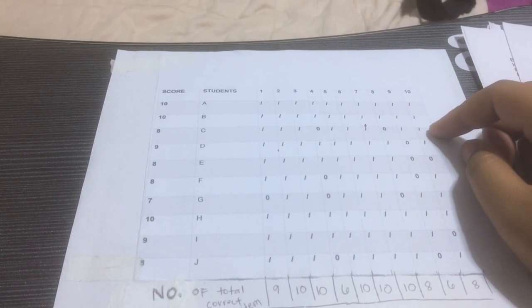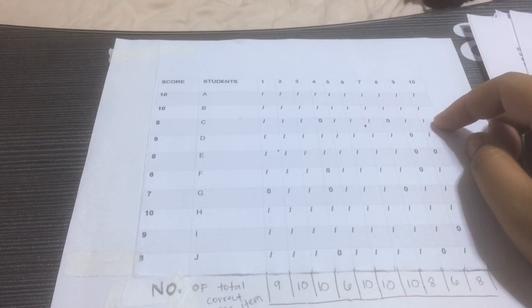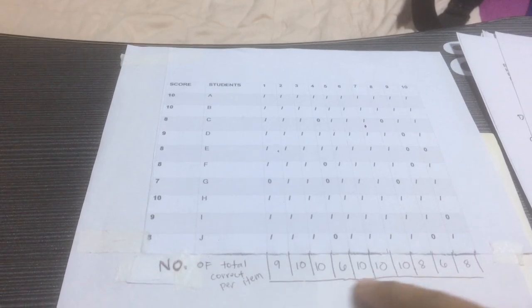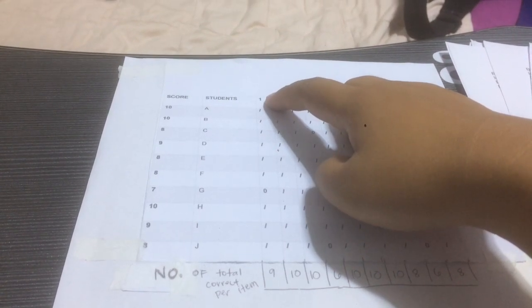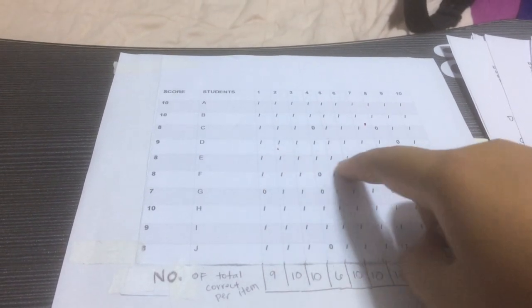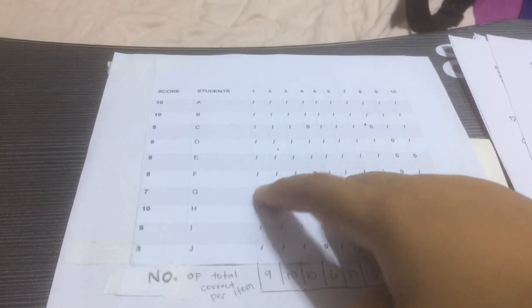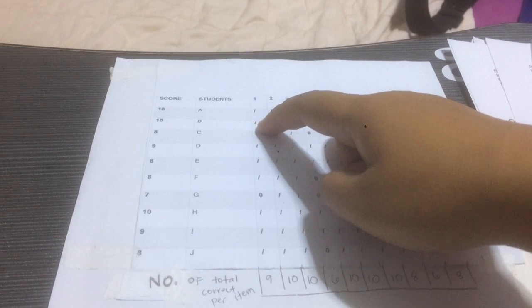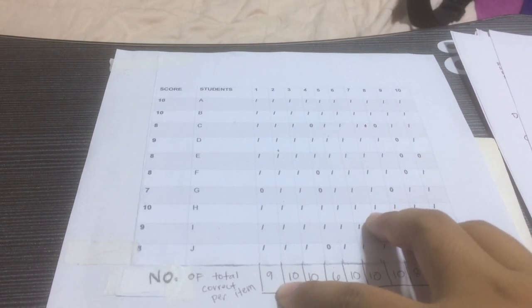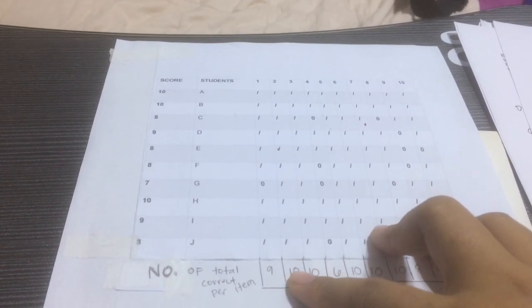Column 3 to 10 displays the correct and wrong scores per item per student. On the last row, we can also see the total correct answers per item. Say for instance, item 1. There are 9 students who got it right because the check corresponds to a correct item, and the 0 corresponds to a wrong item. So for item 1, there are 9 total correct. Can you follow? So there are 9 students who got it right.